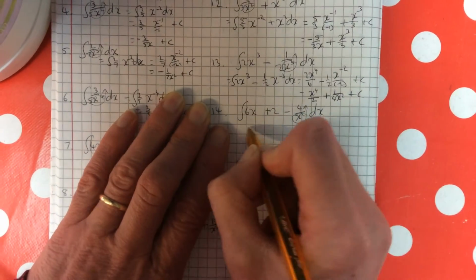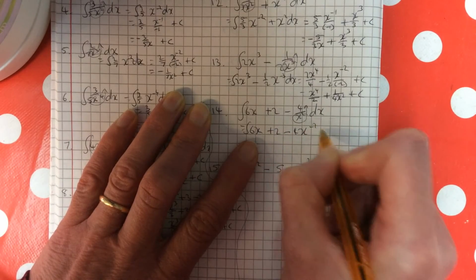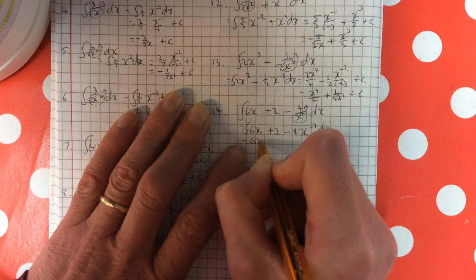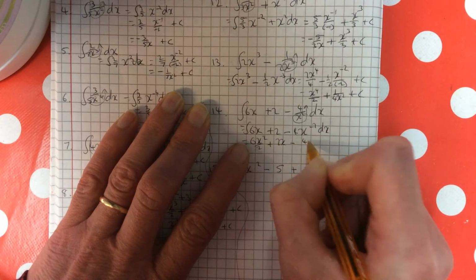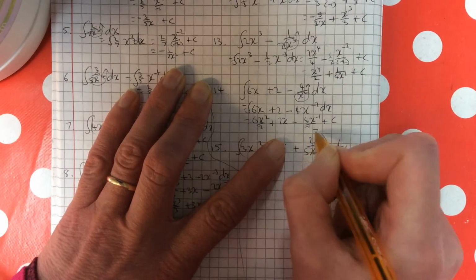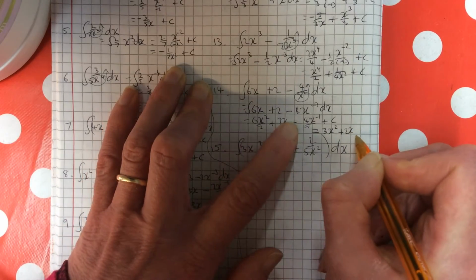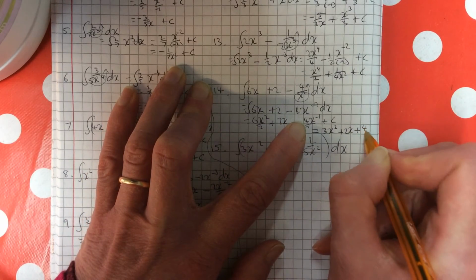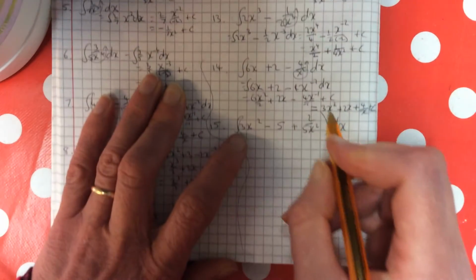Bring this up, just the same process each time. So that becomes 4x to the minus 2. Add 1 to the power, divide by it. Number on its own, the x reappears. Add 1 to the power, divide by it, and don't forget your c. That tidies up to 3x squared plus 2x plus 4 x to the minus 1 or over x. Don't forget your c, that is so important.